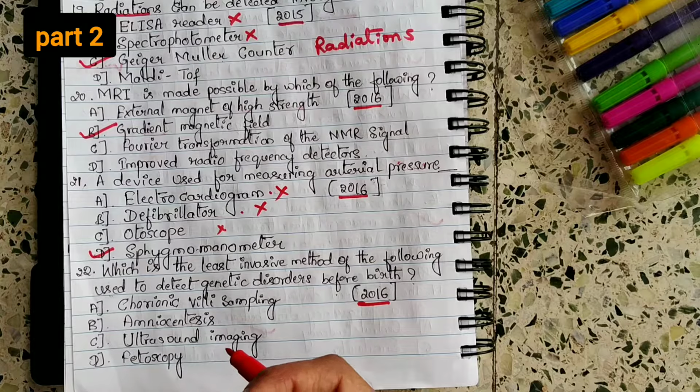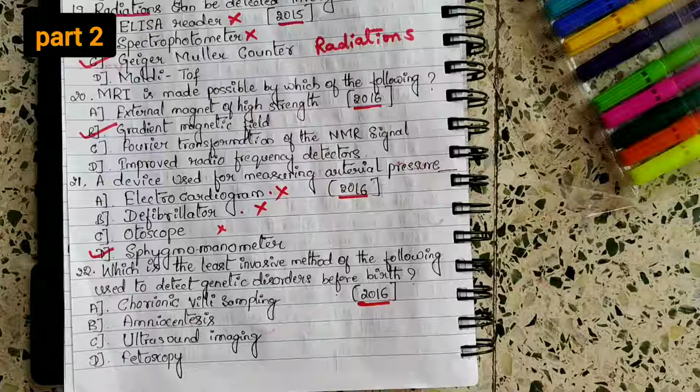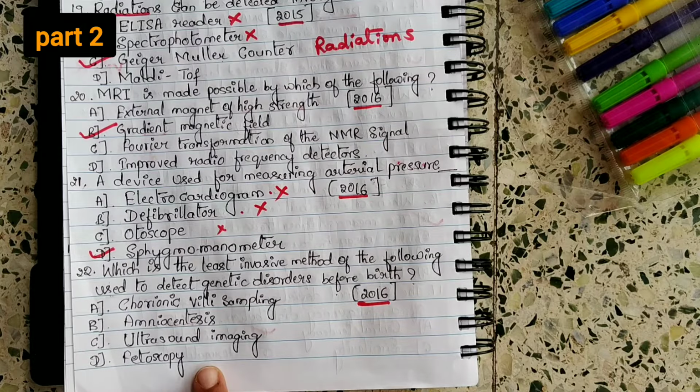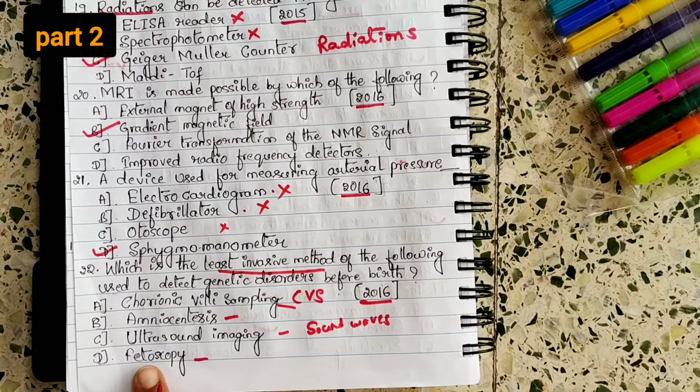What they will do in this fetoscopy is a surgical access to the fetus, the amniotic cavity, the umbilical cord, and the fetal side of the placenta. A small incision is made in the abdomen, and an endoscope is inserted through the abdominal wall onto the uterus into the amniotic cavity. From there, they get the fluid and do the testing. That is about fetoscopy.